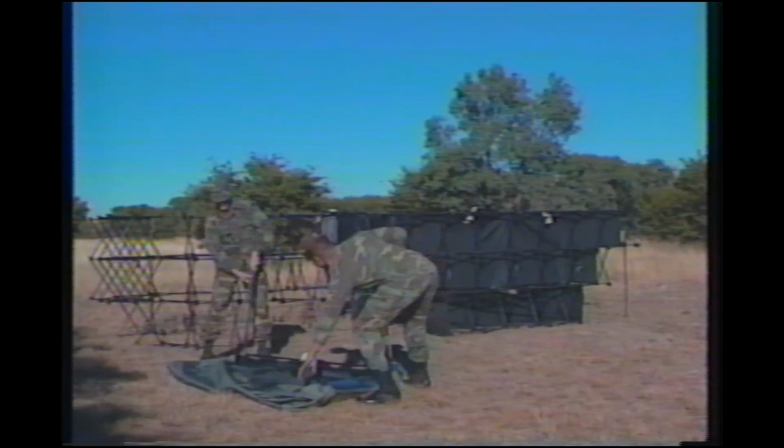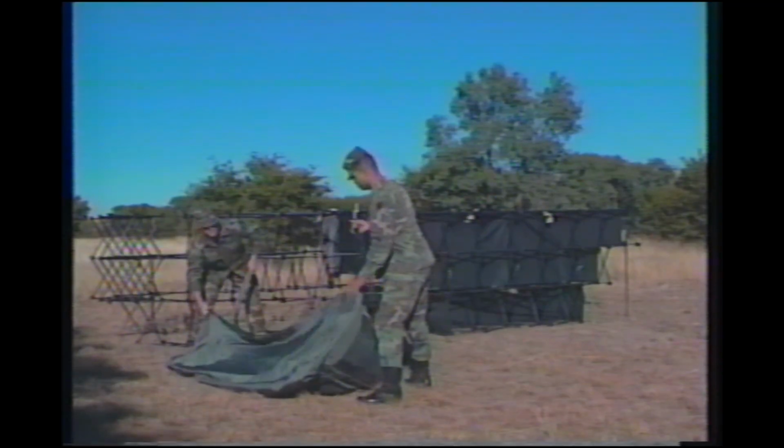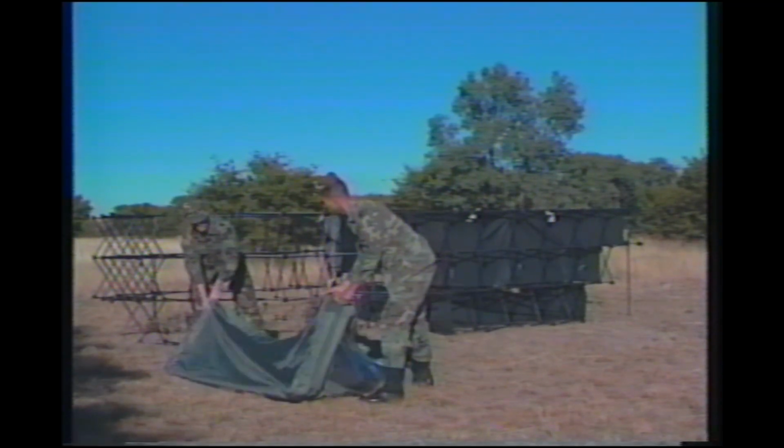Position the long and short cab support bows inside the cab mural with the short bow to the rear of the cab.